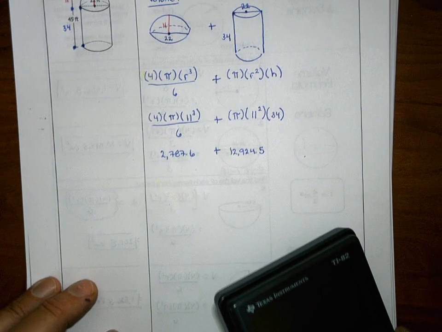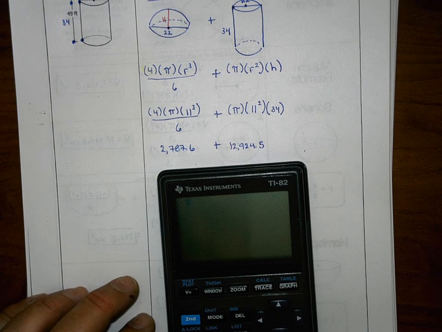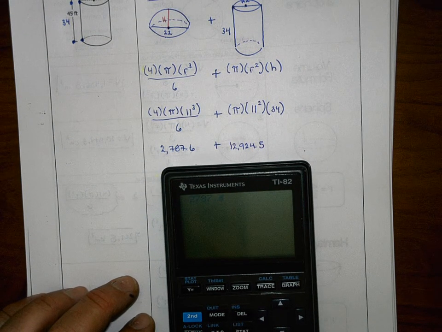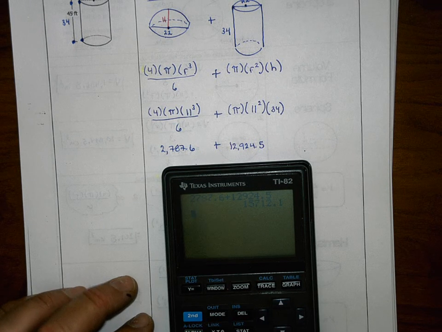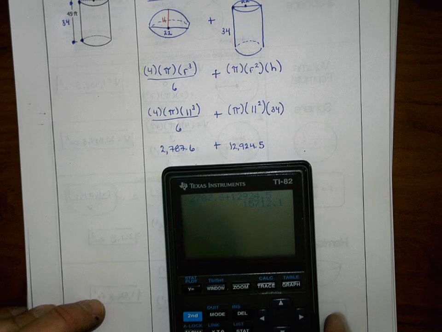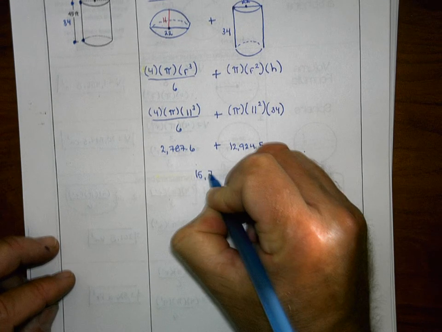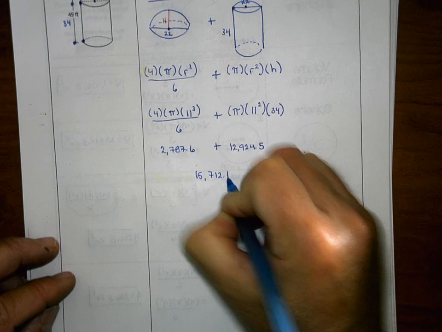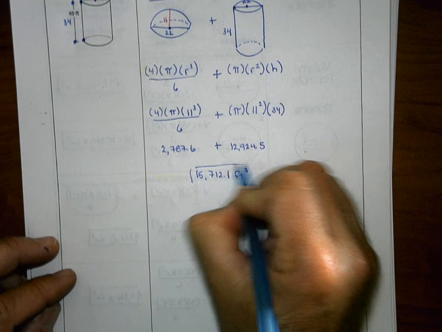I would just add those two values up. All right, so I'm going to clear this out, and I'm going to go 2787.6. I'm going to add that to 12,924.5. And there's my total volume. So that's how much grain this can hold, 15,712.1, and then it's cubic feet. Okay, so that's how much grain this silo can hold.